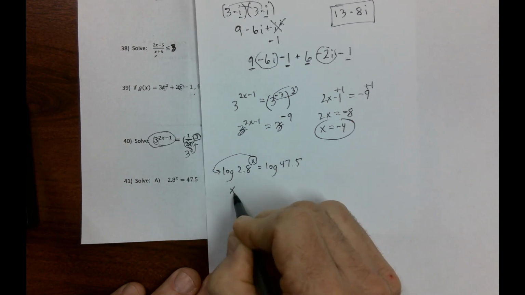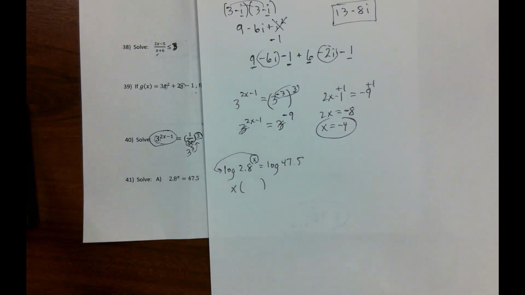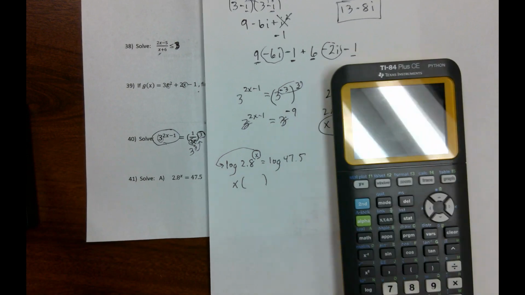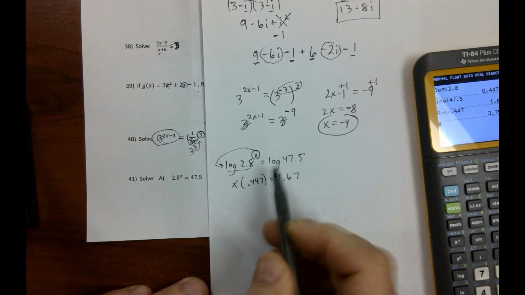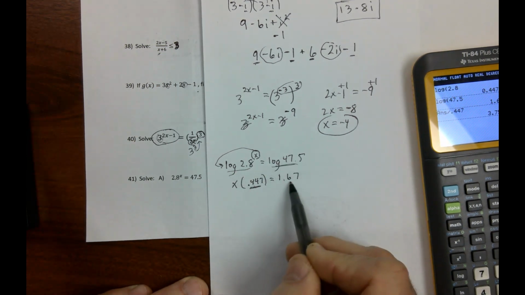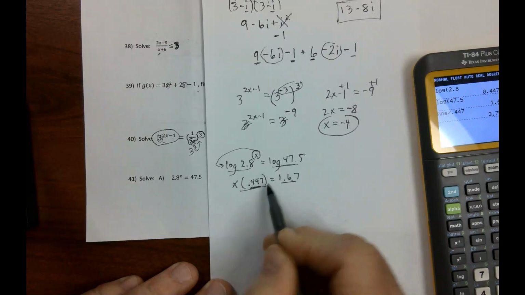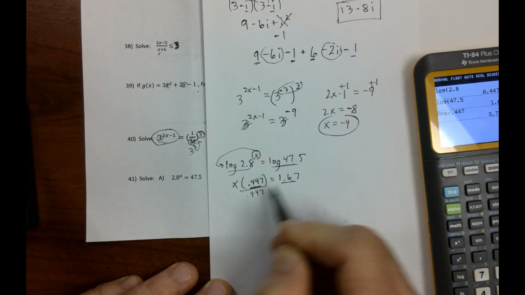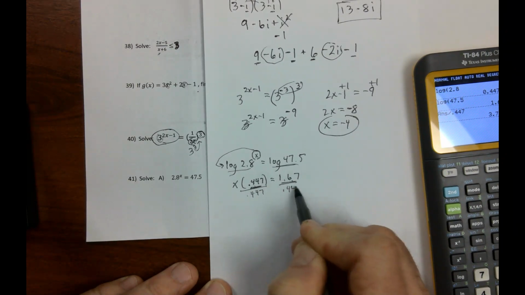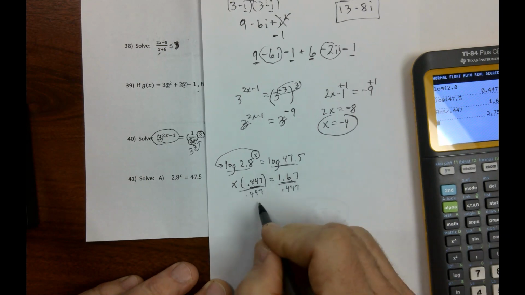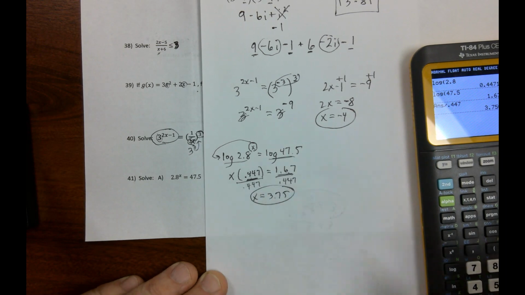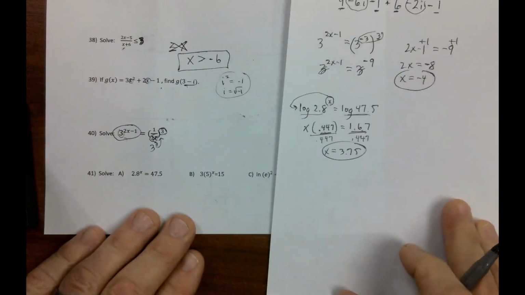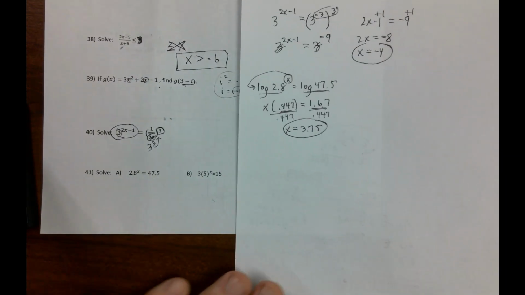So it's x times, now I'm going to take my calculator and figure this stuff out, but I'm going to hit pause here. Alright, so I looked up log of 2.8, gives me this, log of this, gives me this, round it a little bit. Now I've got to divide by 0.447, which I've already done on my calculator, and I get x is 3.75.